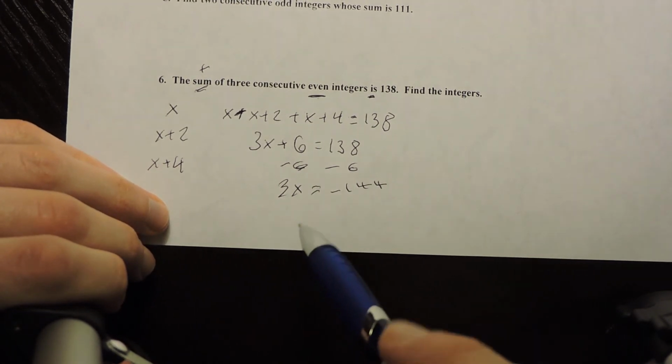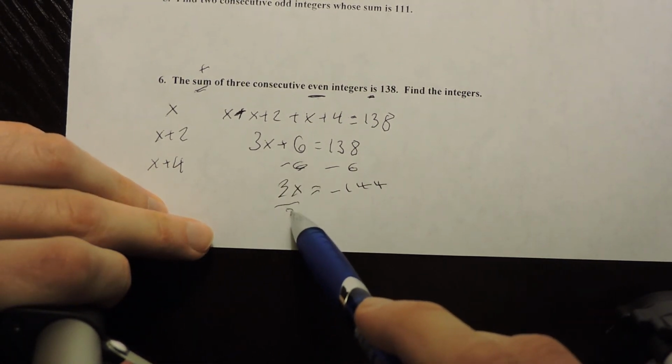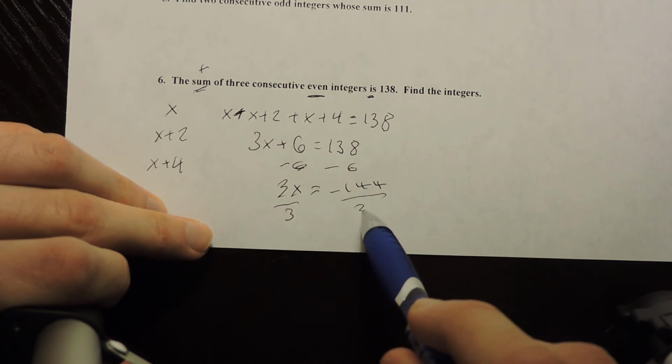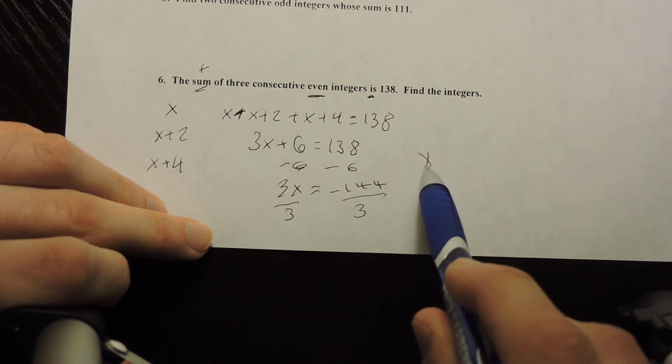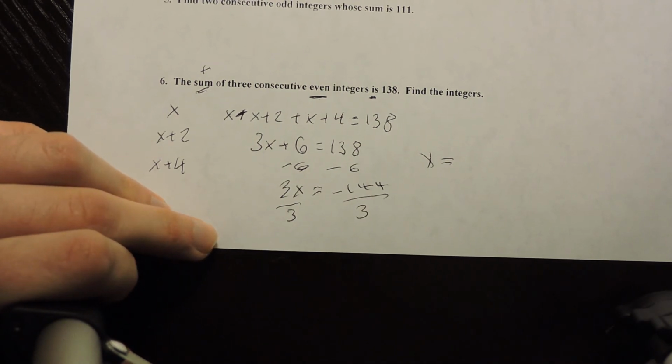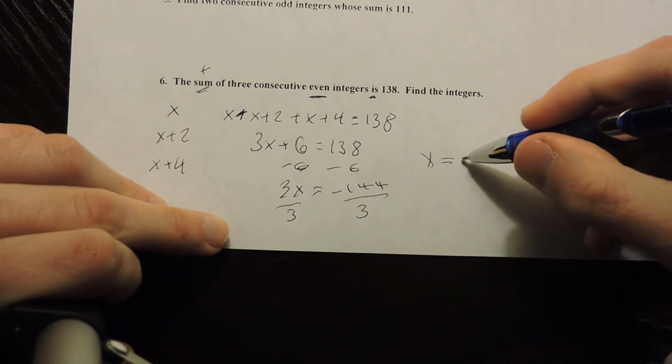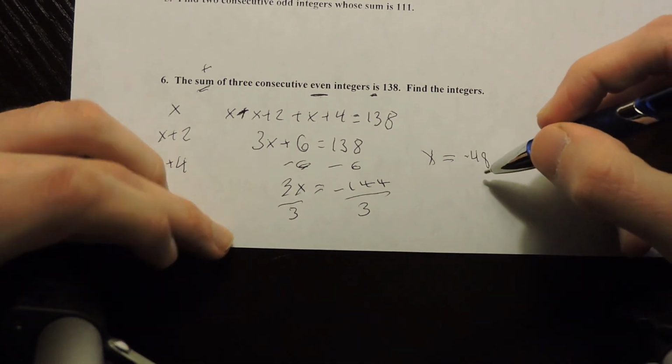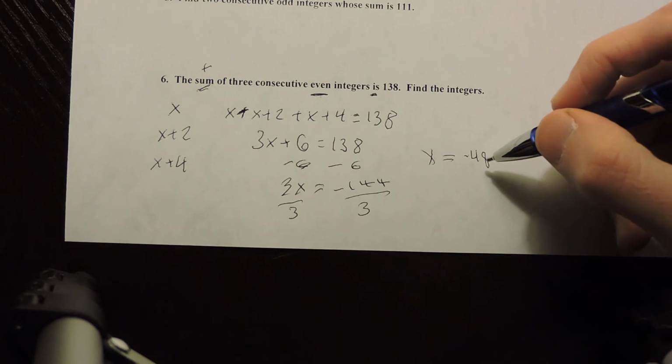Sorry guys, I know that looks a little bad. So it's 144. So we're going to divide that by 3. I'm going to put it over here because I'm running out of room. So 144 divided by 3 is going to give us 48.